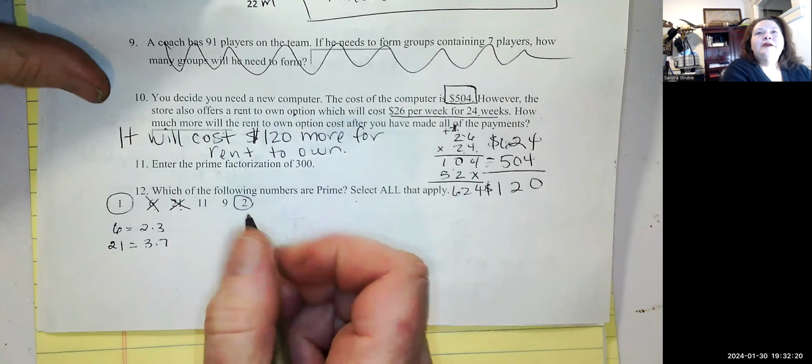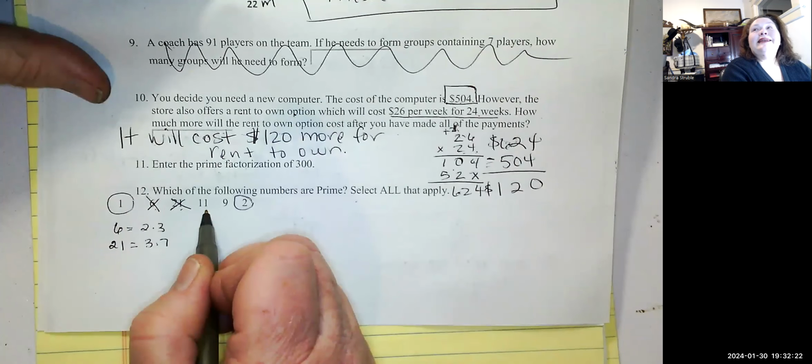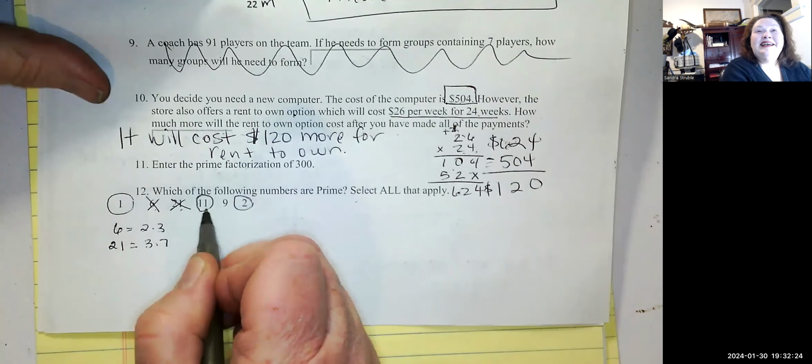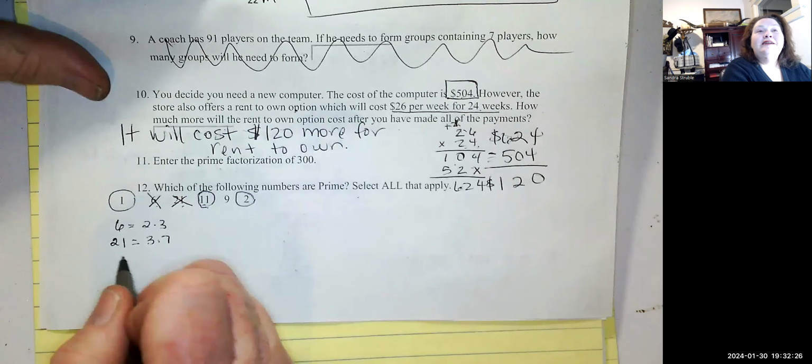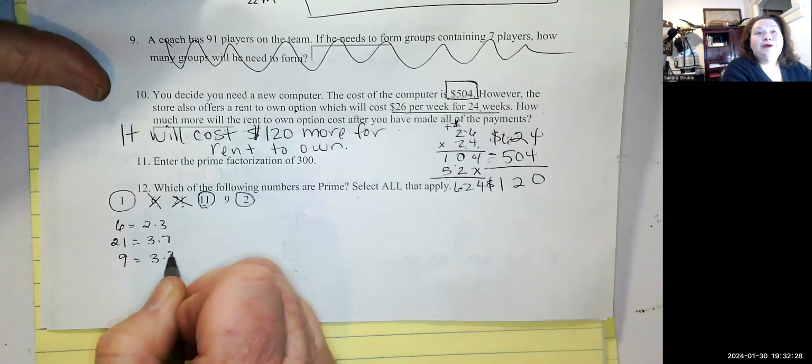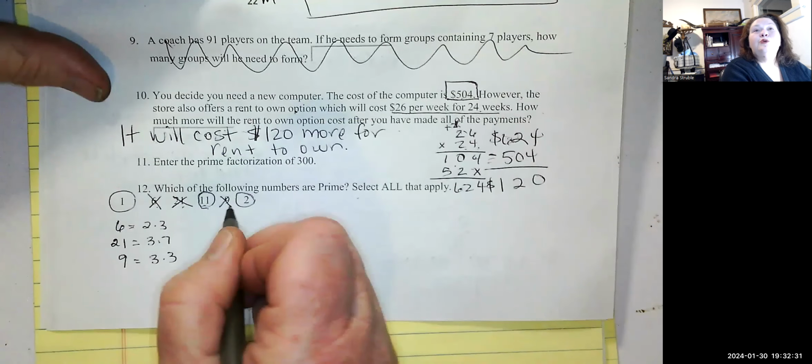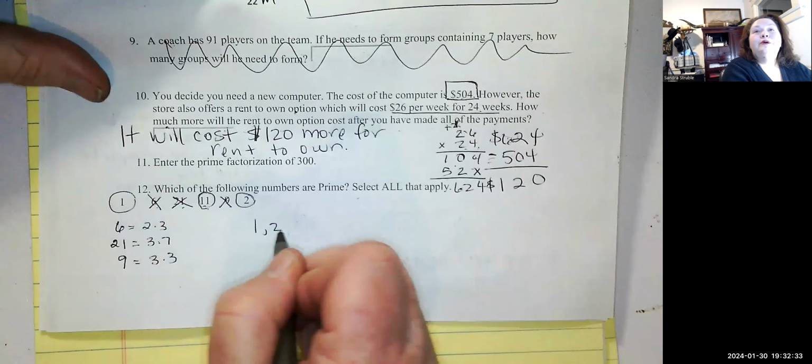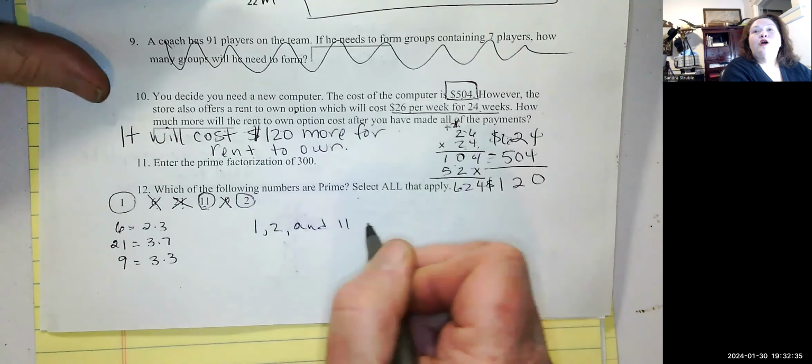It's composite. 11, it's just 11 and 1. And then 9 is 3 times 3, so it is not prime. So 1, 2, and 11 are all prime.